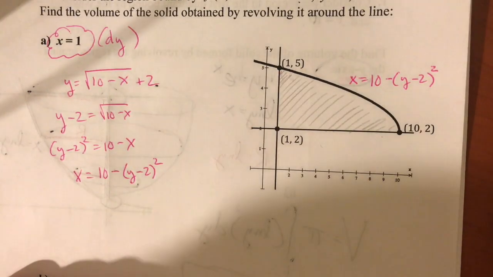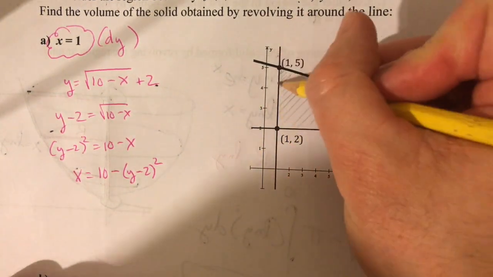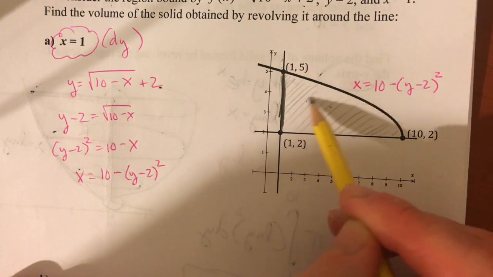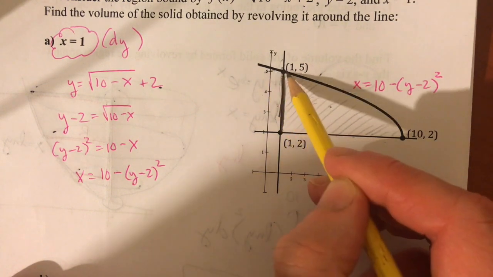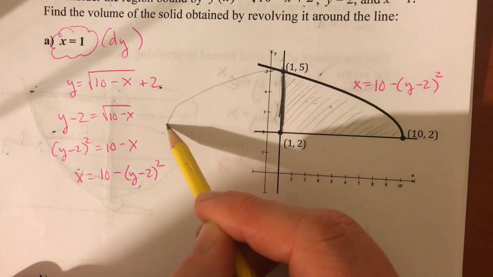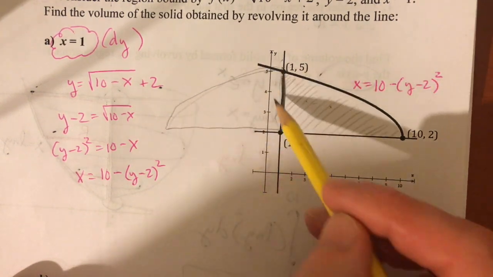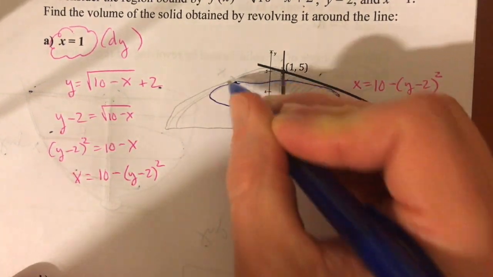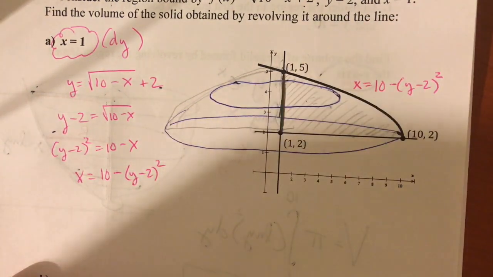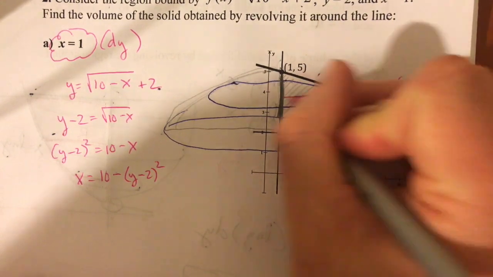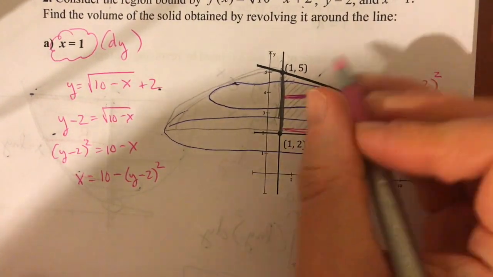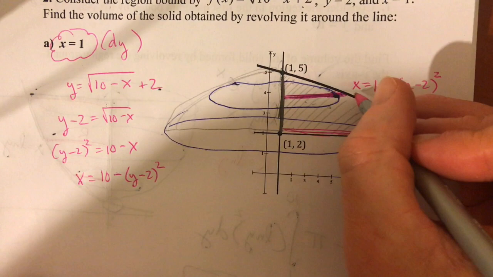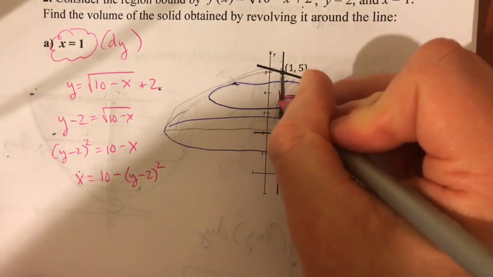Okay, so now we're revolving it around this axis right here. And again, it's a disk method because the region is right up against the axis. There's no space between the region and the axis. And when I revolve it in this direction, you're going to get kind of like this flattened Hershey's Kiss shape. And so your circles are going to be looking like this, right? Big circle there at the bottom of the Hershey's Kiss. And your radius of each one of these is going to be the distance between the curve and the axis. You're going horizontally, so you want your right boundary minus your left boundary.